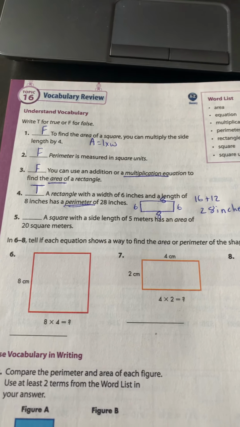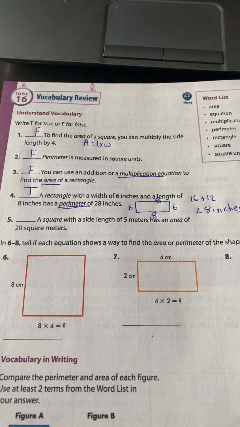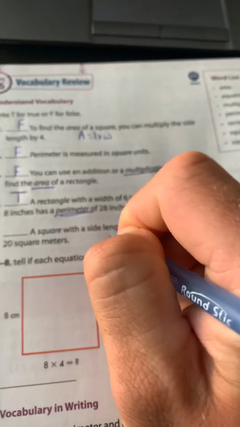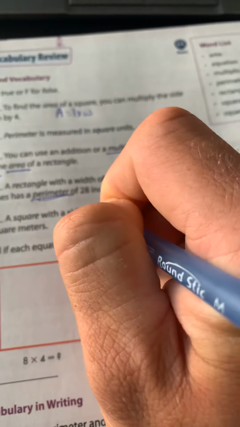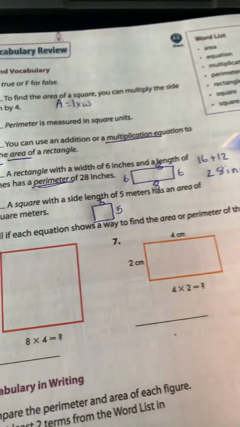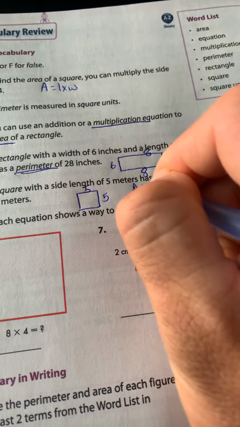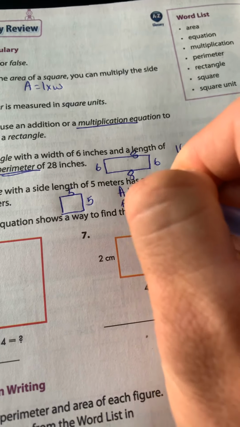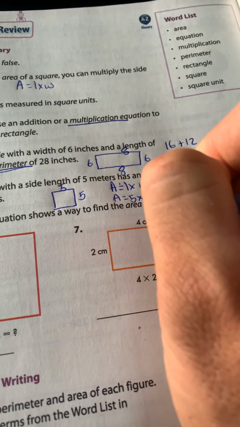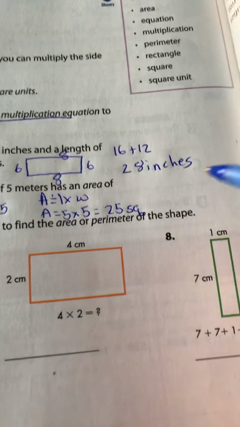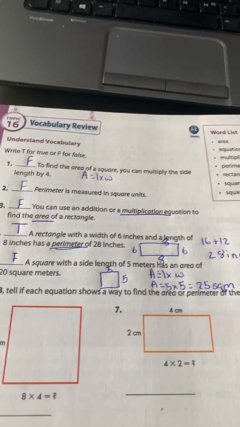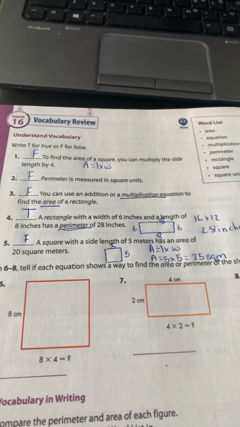A square with a side length of 5 meters is an area of 20 square meters. Well, let's figure that out. Square, we know all sides are equal length, so 5 and 5. Length times width. Area equals 5 times 5, which equals 25 square meters. So this would be false. So the only one that's true is number 4. Okay?